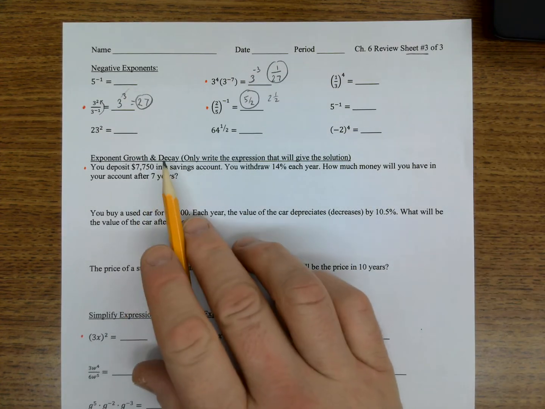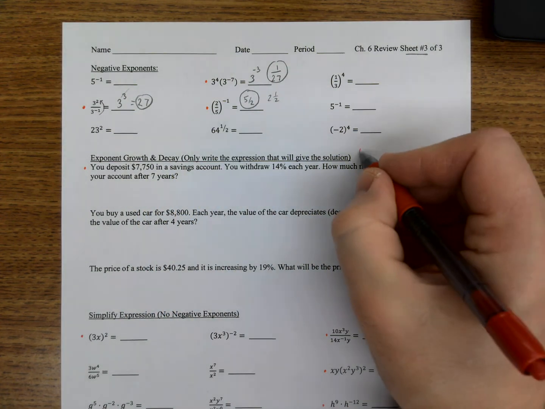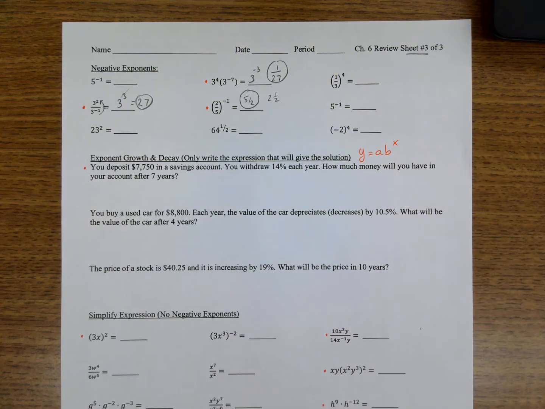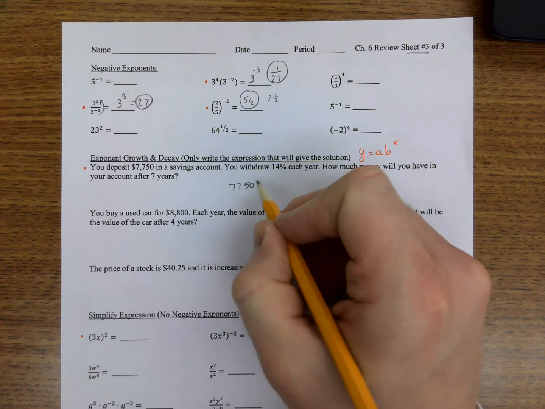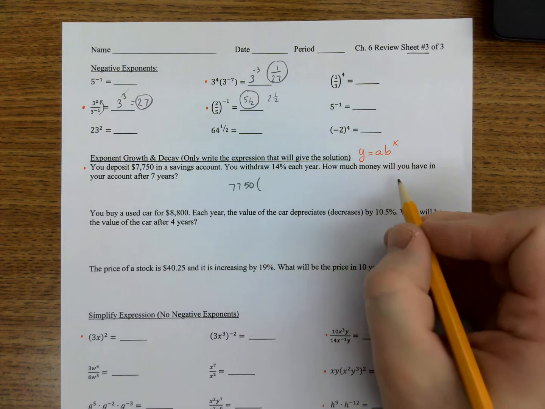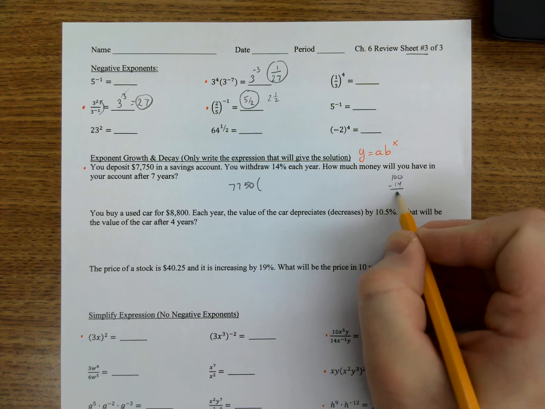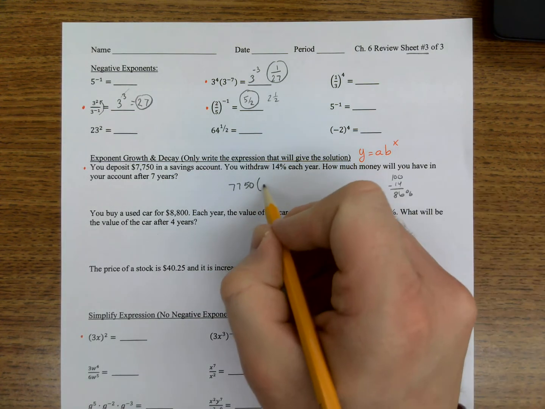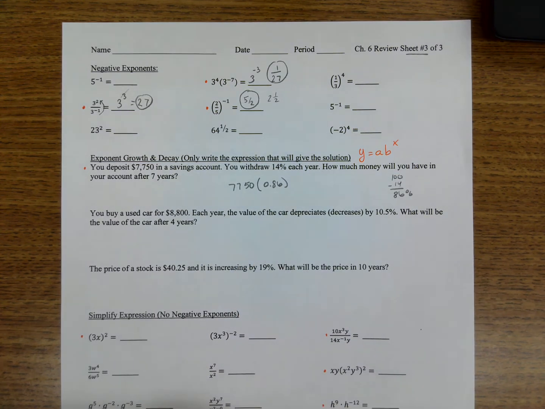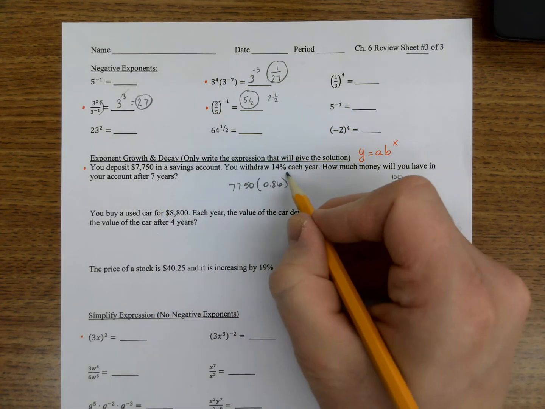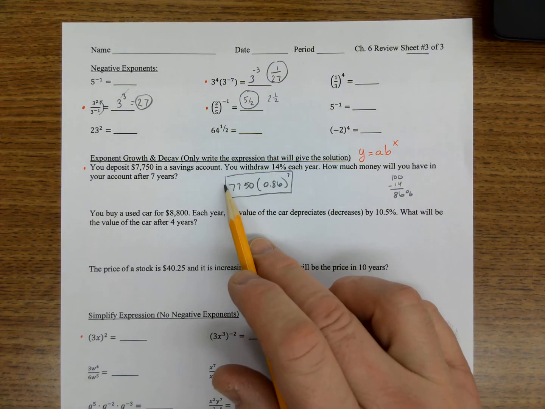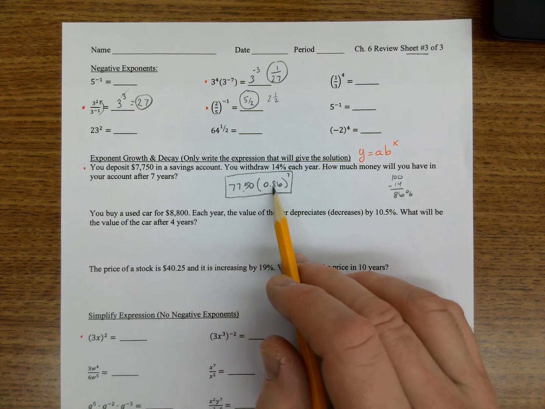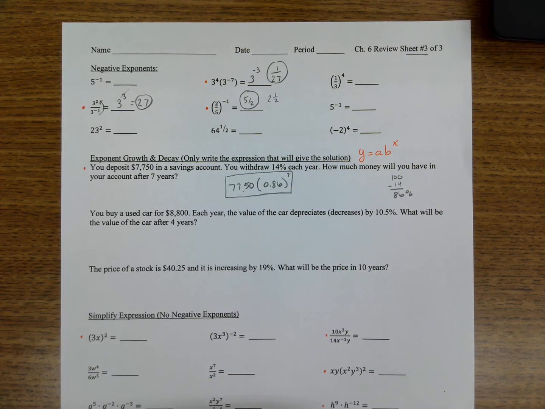All right, moving on, exponential decay. Remember the formula here is y equals AB raised to the x. So you deposit 750 in the account and you withdraw 14%. So 100, and if you're withdrawing it, you're subtracting it, so it's 86%. The rate is 0.86, 7 years and the 7. So this is what you're going to have to write because that is the math you would do to figure out this answer. You're starting here and you're multiplying by a number less than 1, so it's going down and it's doing that 7 times.